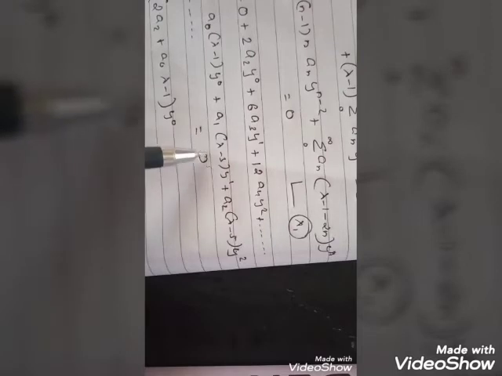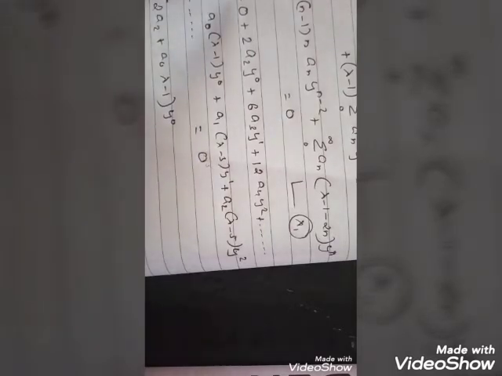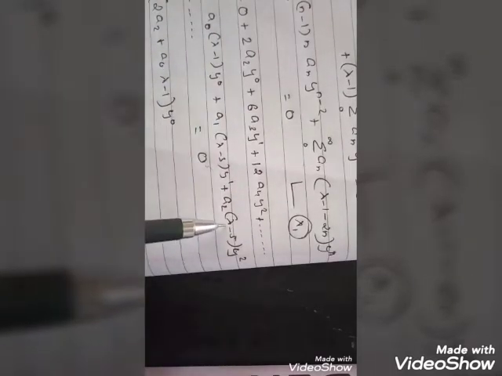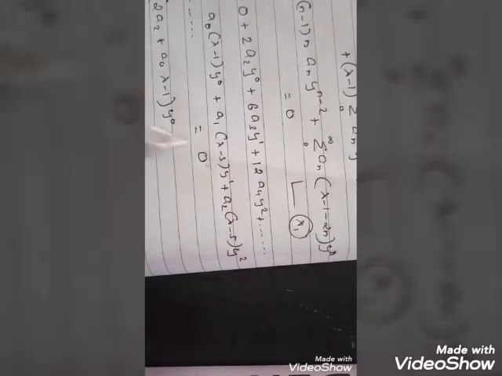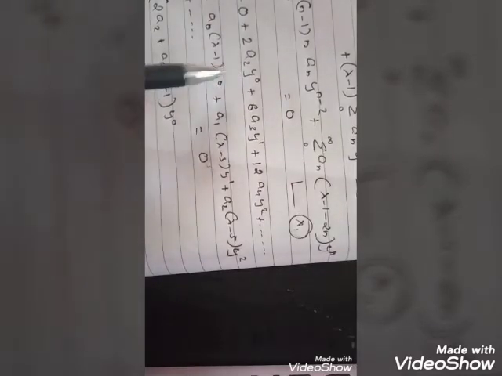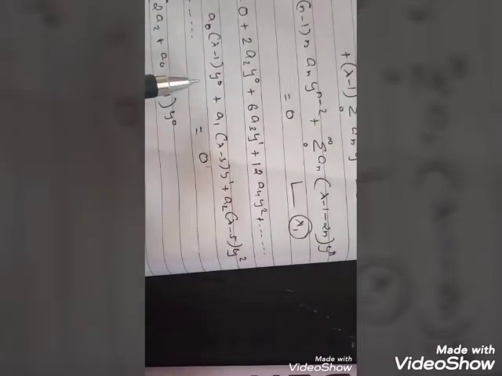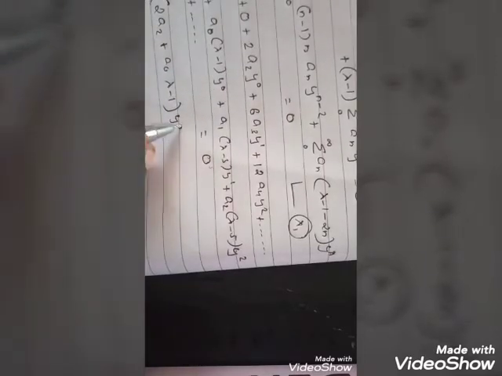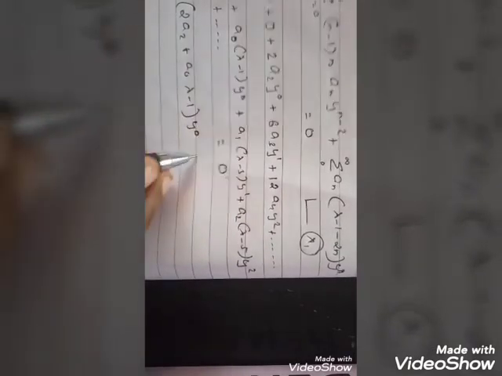Now the thing is that if this equation is to be true, that means the sum of these entire terms will give you 0. Then the coefficients of each power of y should be separately equal to 0. That's the idea that we are using here. So we have paired up the coefficients of y^0, and this can be equated to 0.